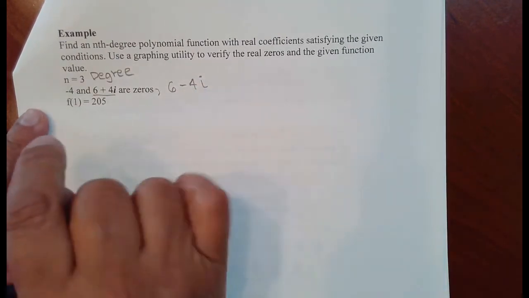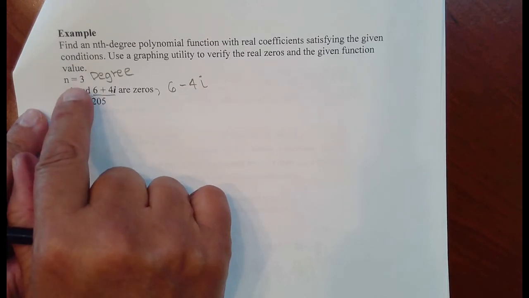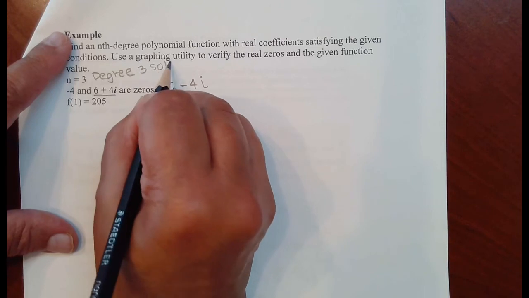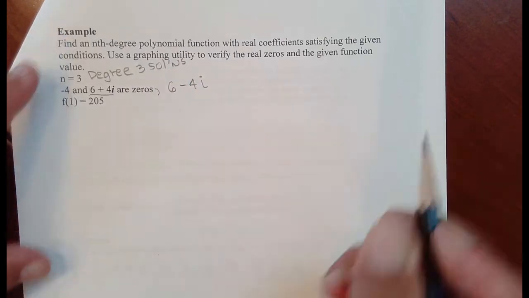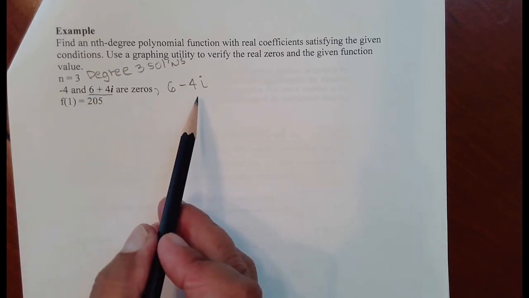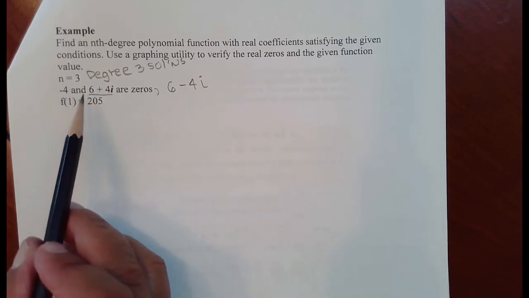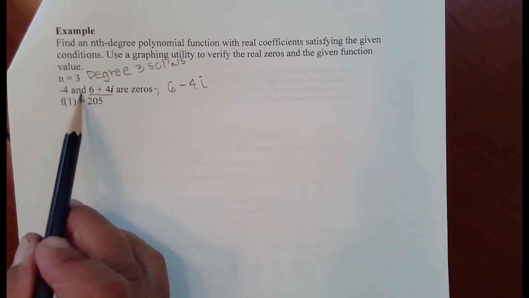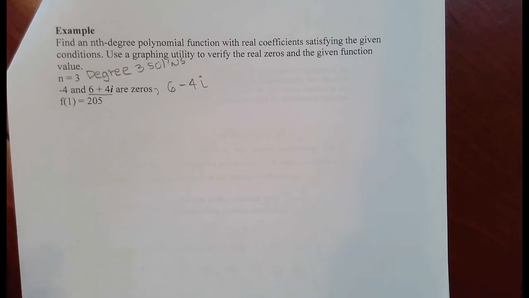So those are your three solutions, because it is third degree. It should have 3 solutions. Even though they only listed 2 of them, you know by the property that I taught you that its conjugate counterpart is also a solution. So negative 4, 6 plus 4i, and 6 minus 4i. We'll use this at the end of the problem to find a.